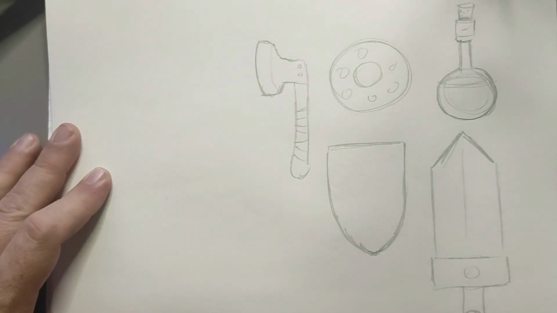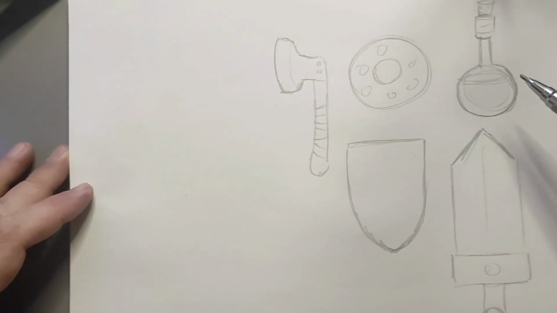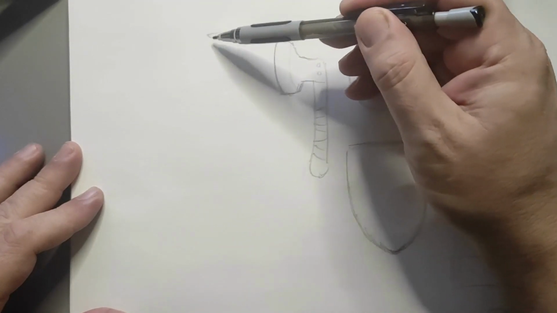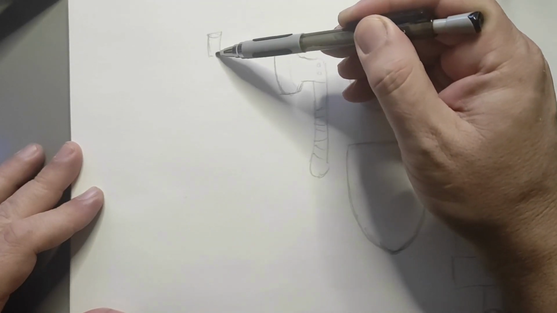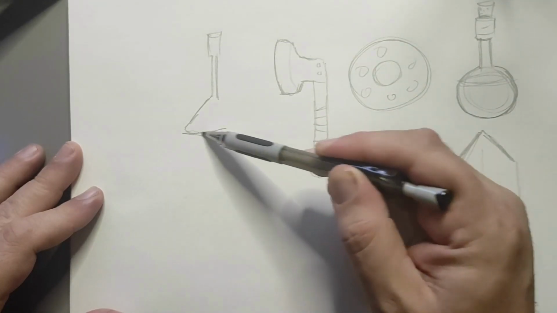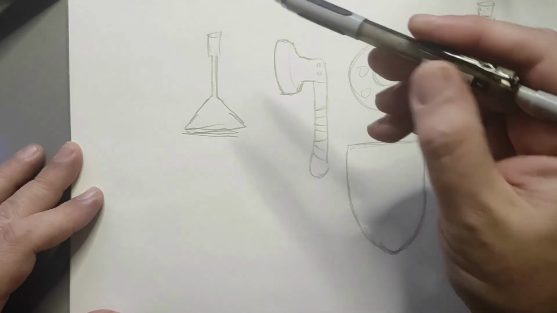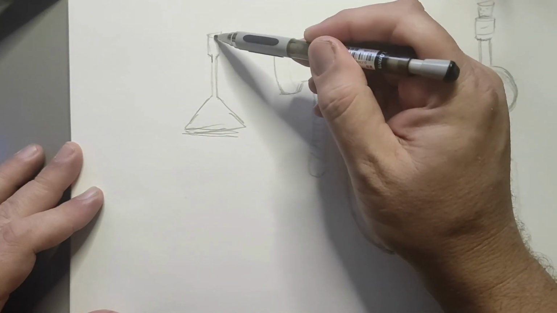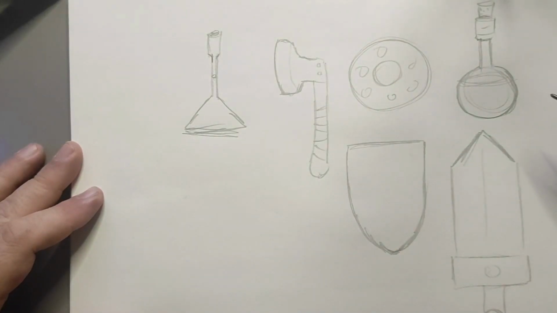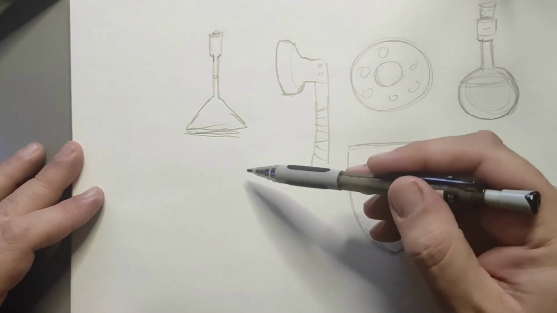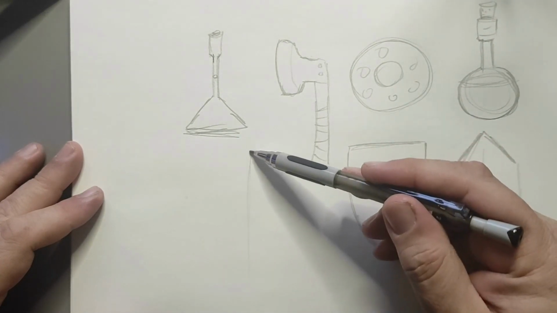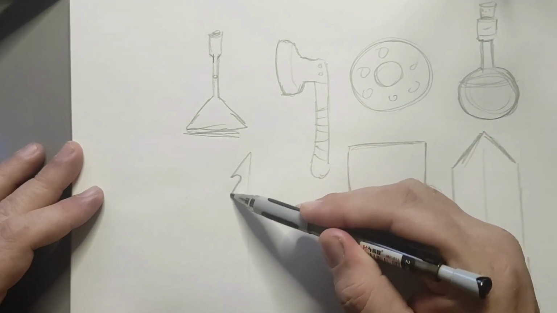Okay, so let's make the sharp versions. I'm going to make the neck of the bottle very, very thin, and the bottom rectangle, and immediately it will look less appetizing. Sword, let's do something like this.